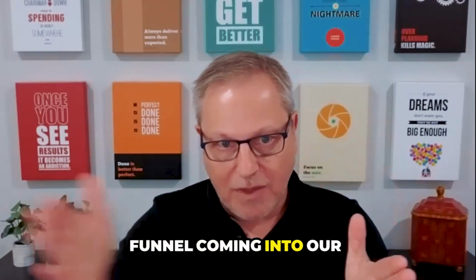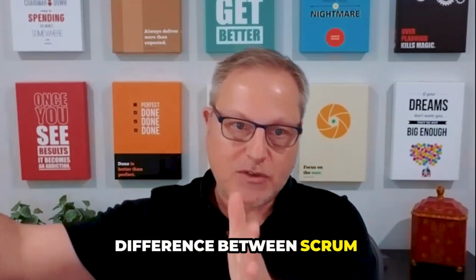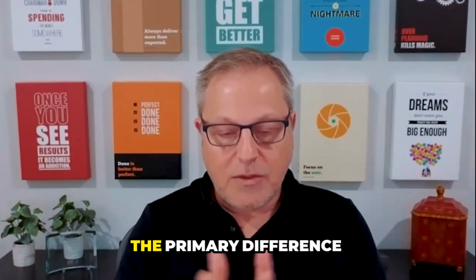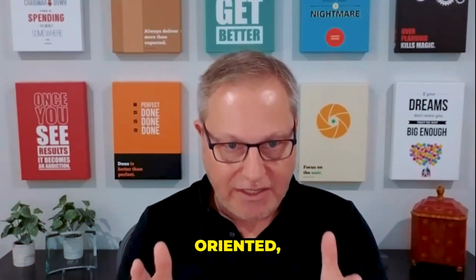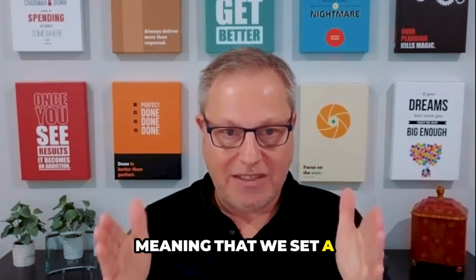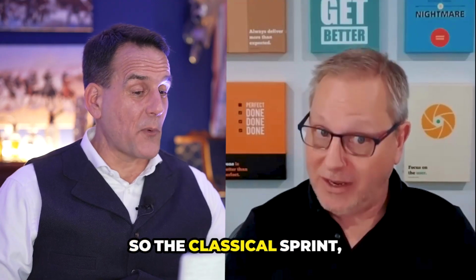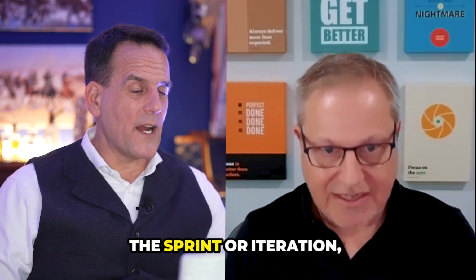Now, if we view that as the funnel coming into our process, now we talk about the difference between Scrum and Kanban, right? So they have this list of things to do. Scrum, the primary difference is Scrum is batch oriented, right? Meaning that we set a time box of 1, 2, 3, or 4 weeks, 2 weeks. So the classical sprint, right? The sprint, exactly. Or iteration.